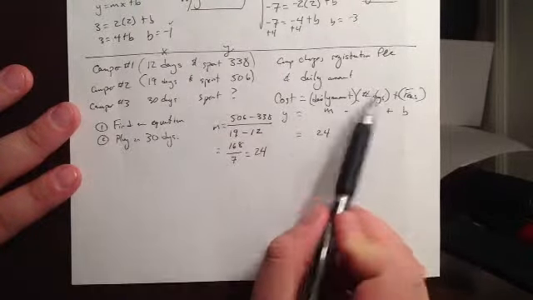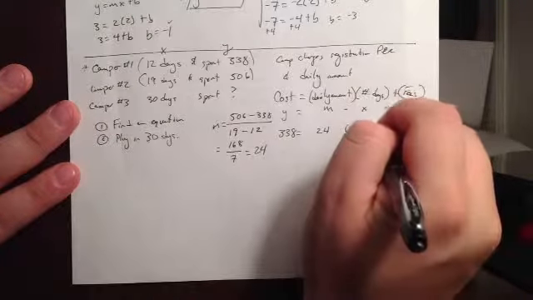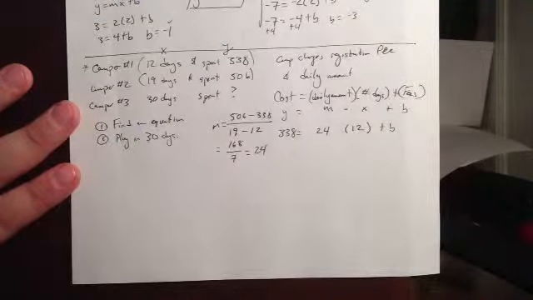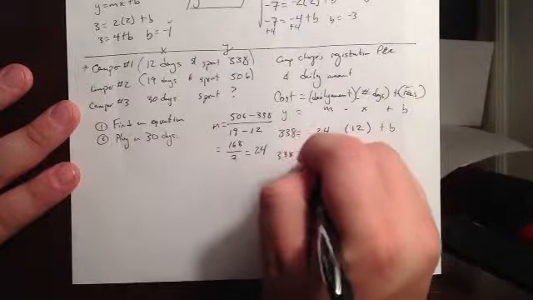The first camper stayed 12 days and it cost this person $338. So I'll take 12 times 24. 338 is equal to 288 plus the fees. 338 minus 288 is $50.